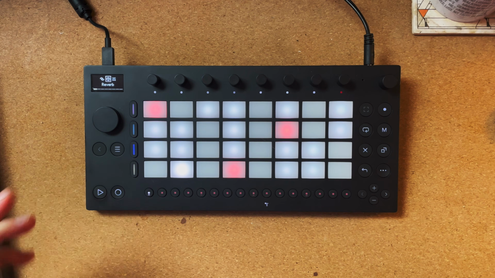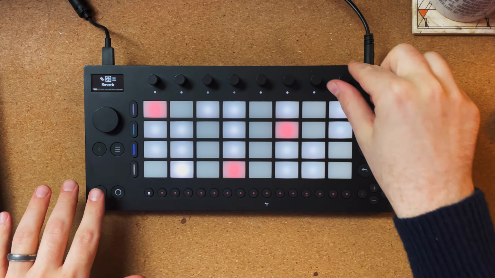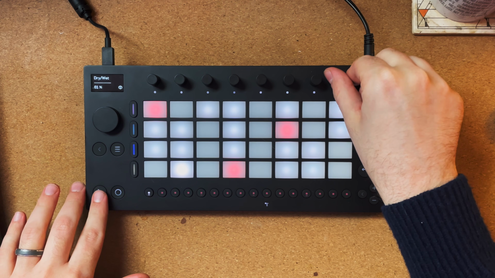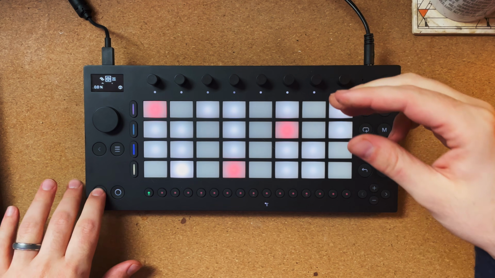So in my 2 effect slots, the first one that I have here is reverb, and that definitely falls into the first category. It just expands the sonic world of the sound. If I take this reverb away, it's a very different sound.